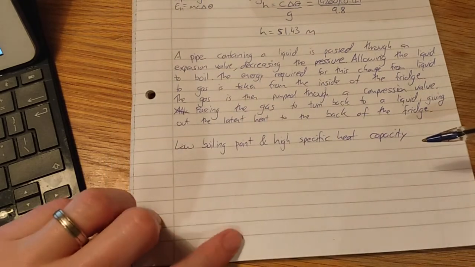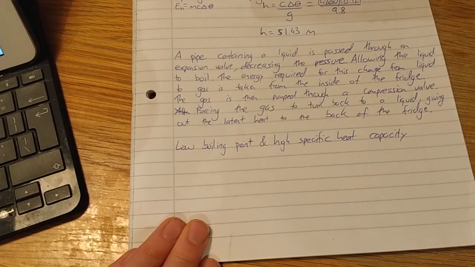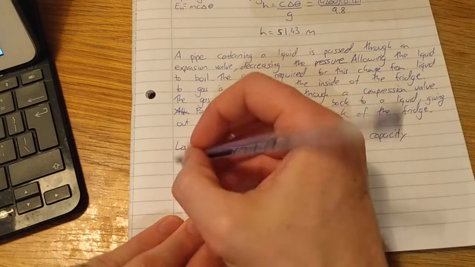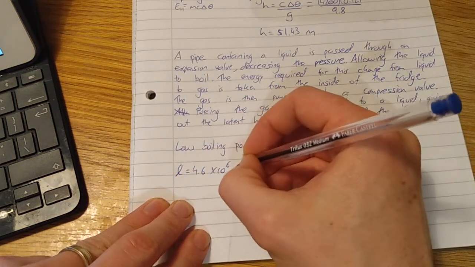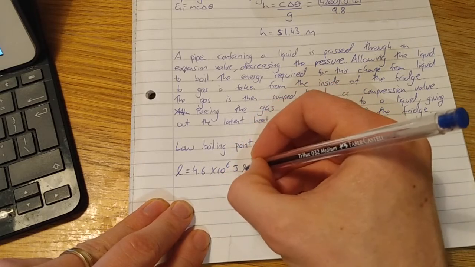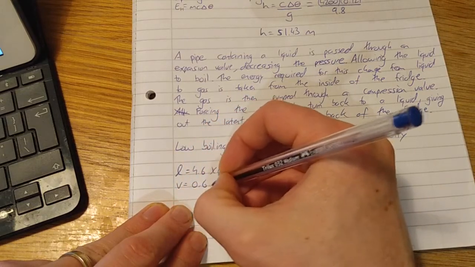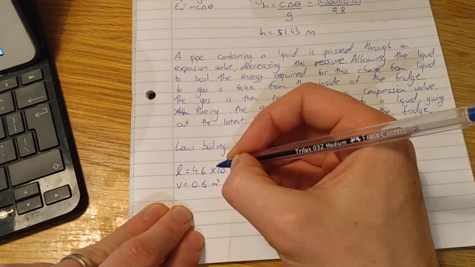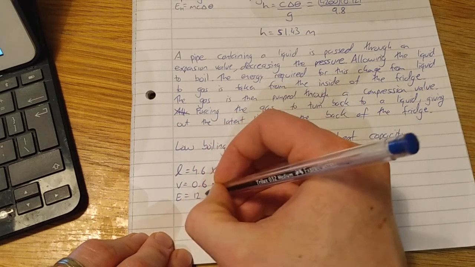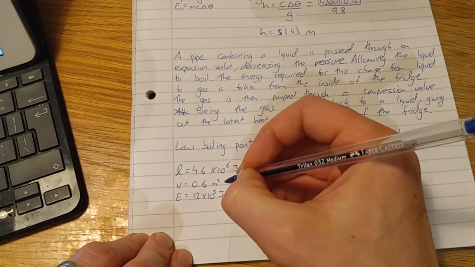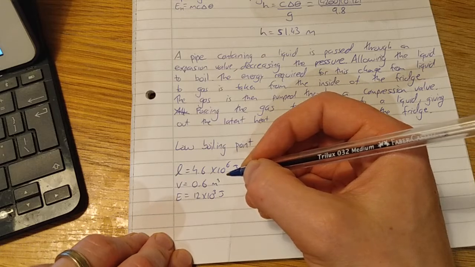Okay, very last bit of question 7. So on 2016, the fluid in the heat pump of a refrigerator has a specific latent heat of vaporization, that's our L, of 4.6 megajoules, mega is 10 to the 6, per kilogram. The internal volume of the fridge is 0.6 meters cubed. The heat pump removes 12 kilojoules of energy, so the amount of energy it's removing is 12 by 10 to the 3 joules from the air in the refrigerator as the fluid evaporates. Calculate the mass of the fluid that has evaporated.